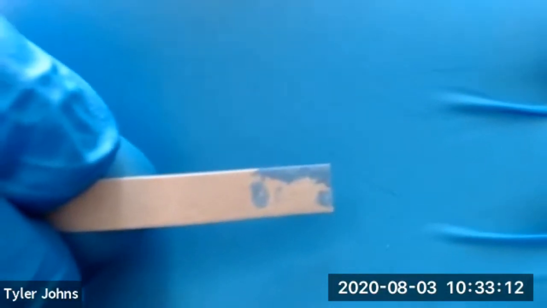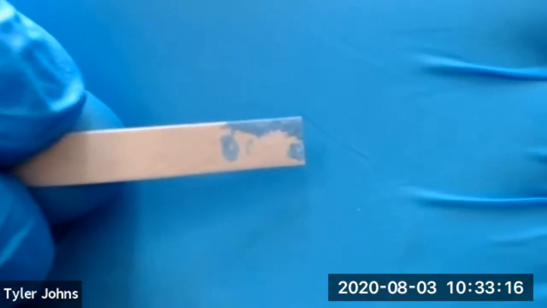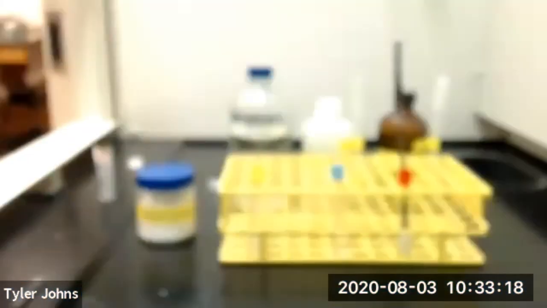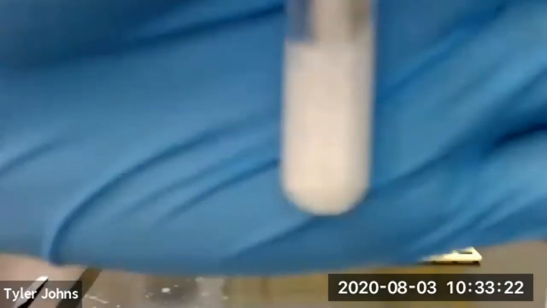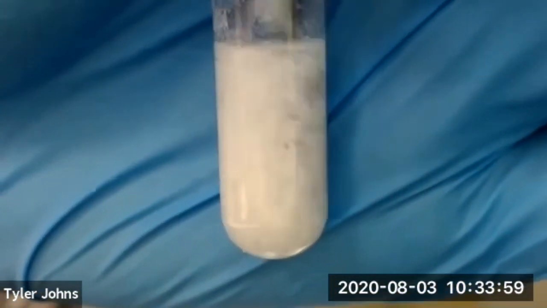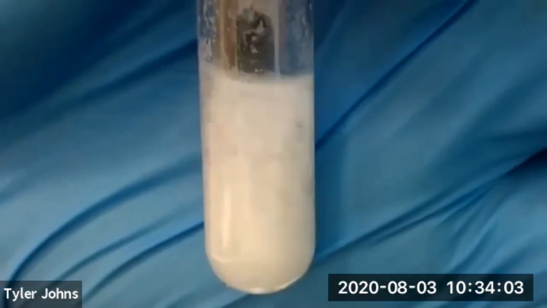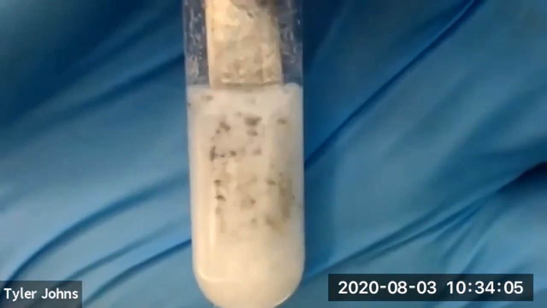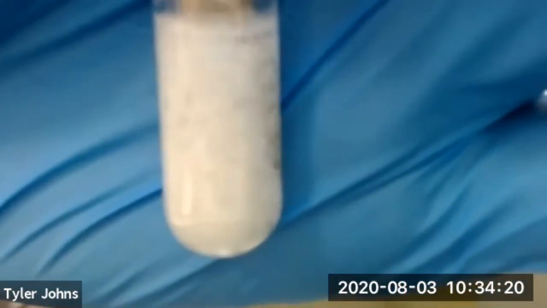And you can see that our solution is now basic. And this is the solubility of our ethyl 4-aminobenzoate once we've made the solution basic using 6 molar sodium hydroxide. This concludes part D of this experiment.